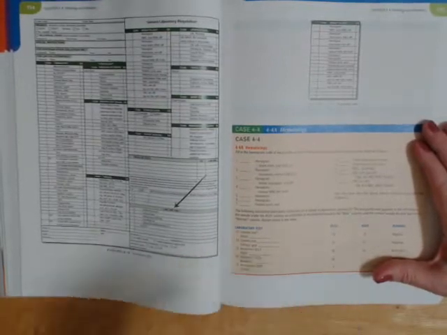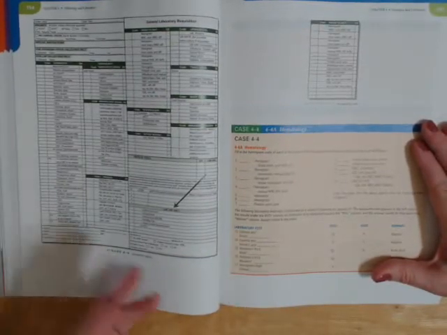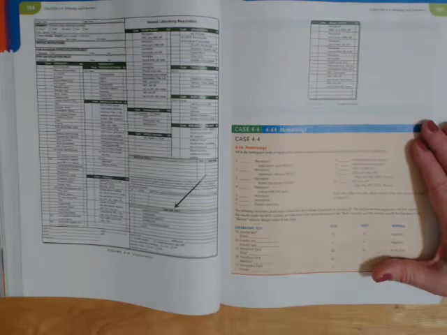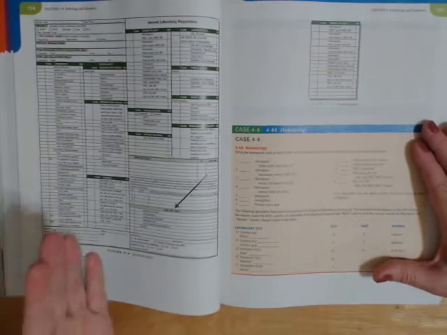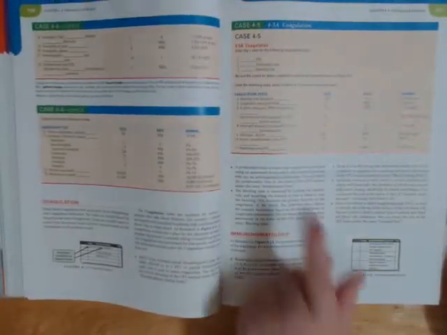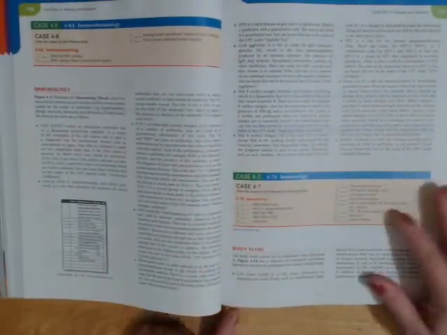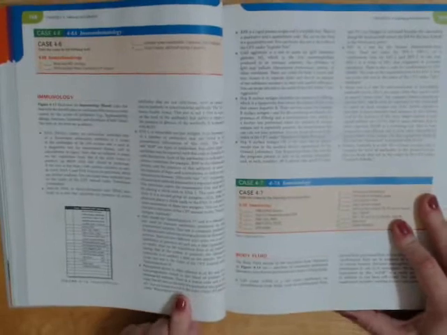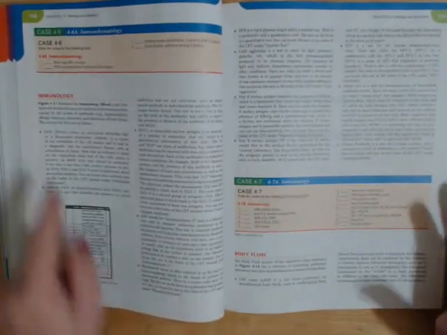4.4 is hematology, just like you've gotten into your drug assays, you've gotten into your chemistries, now you're getting into your hematologies. Some coagulation. Again, very, very heavy on the looking up, but it's very good practice.